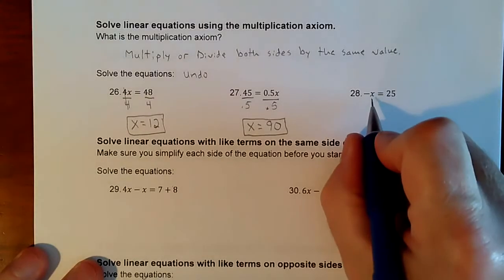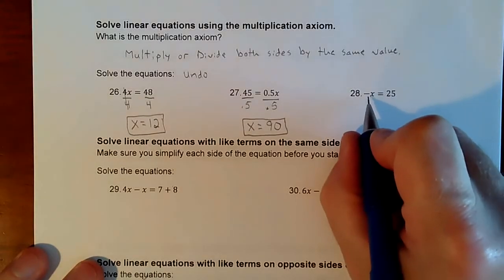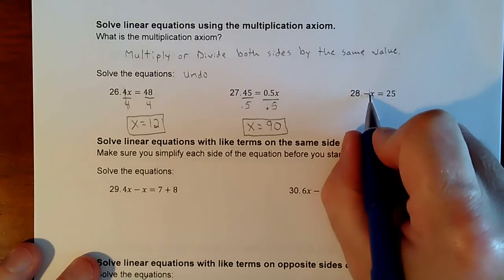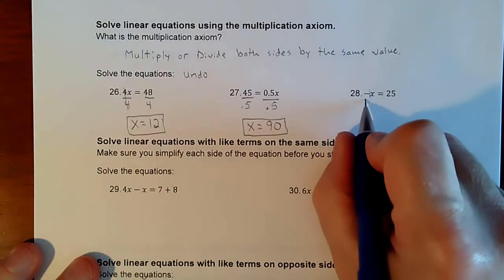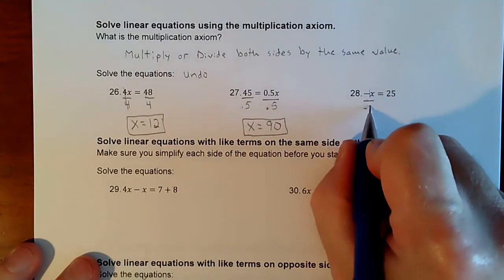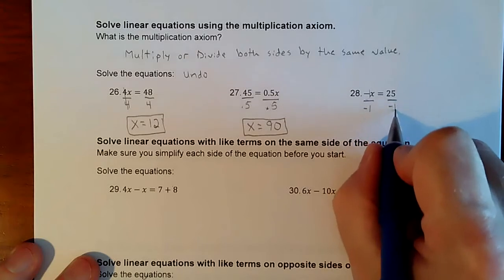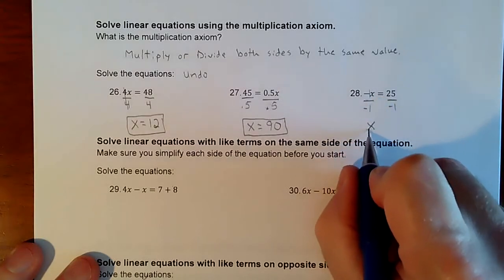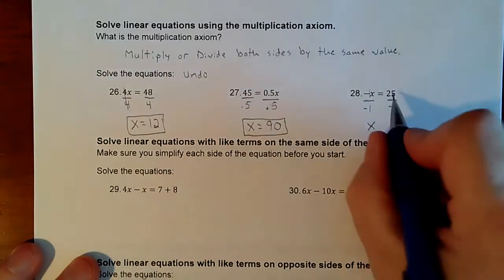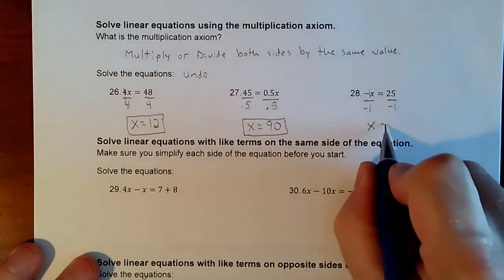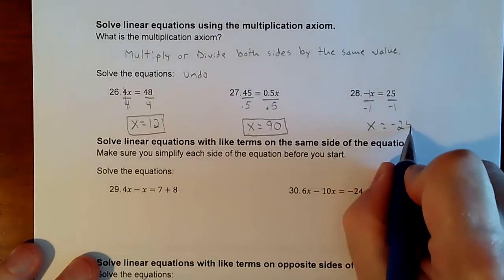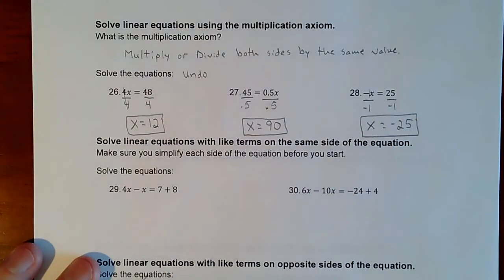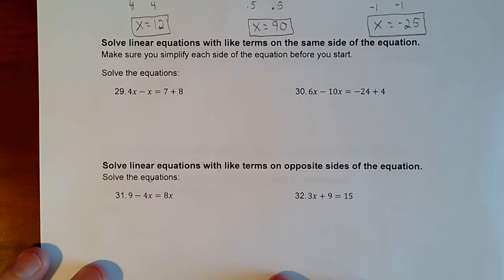Okay, now here, technically it's a negative and it's multiplying to the x. It's really a -1 that's multiplied to the x. So we can get rid of that by undoing it with division of -1 on both sides. And so the negative and the negative cancel each other to a positive. The ones just kind of go away. And then 25 divided by -1 is a -25. So they get a little bit bigger.